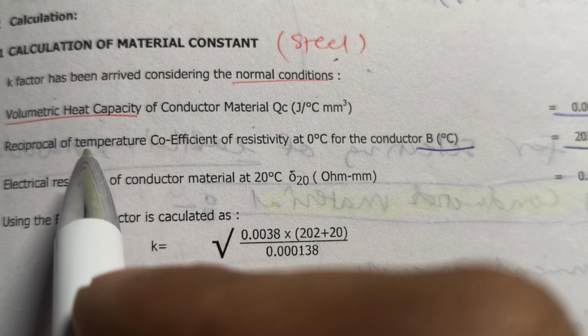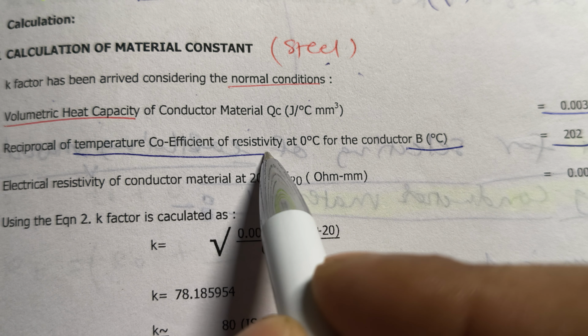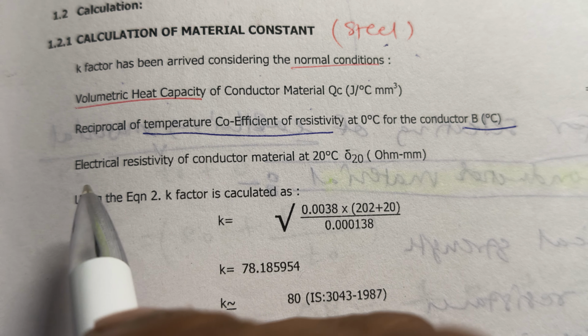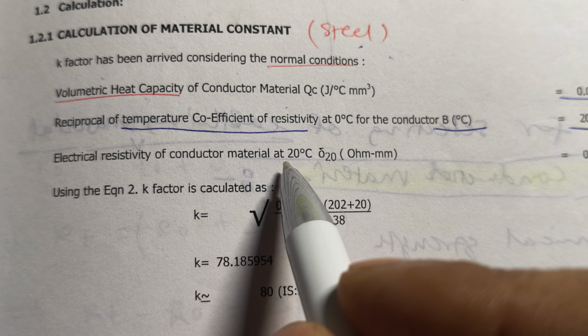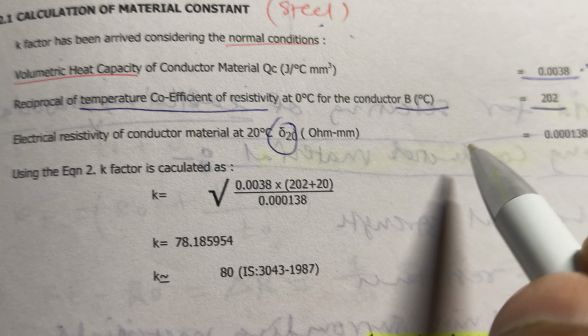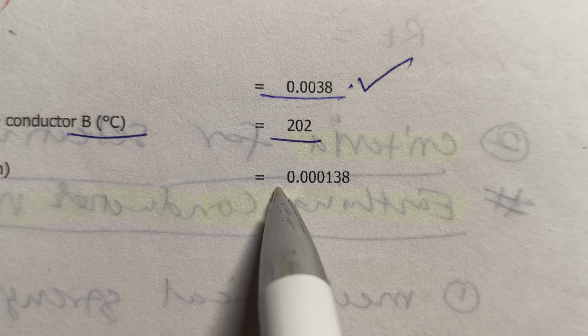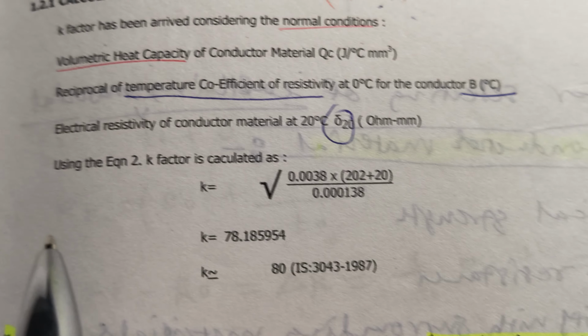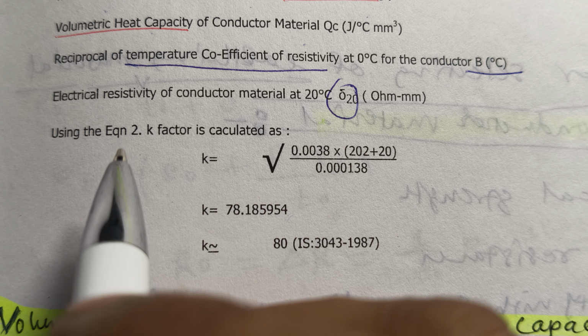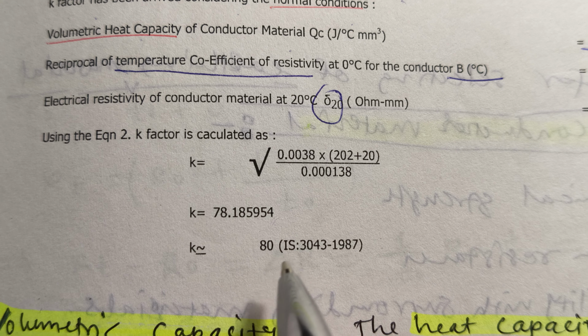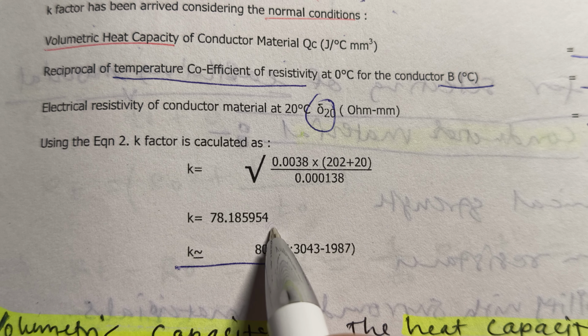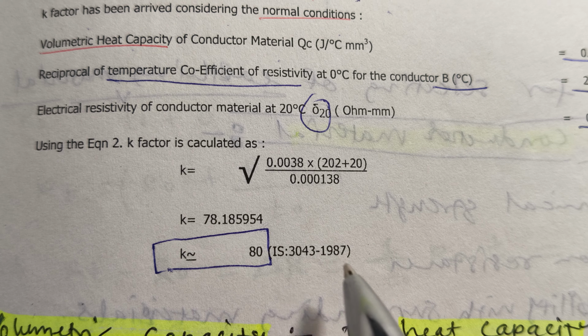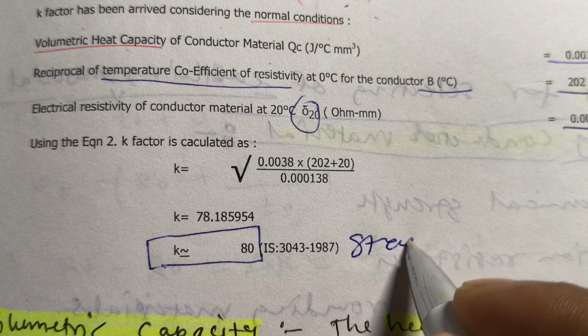Electrical resistivity of the conductor at 20 degree, delta 20, is 0.000138. Using equation 2, the K factor is calculated. It is equal to 80 for steel material.